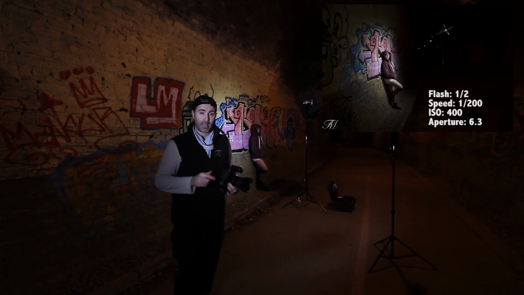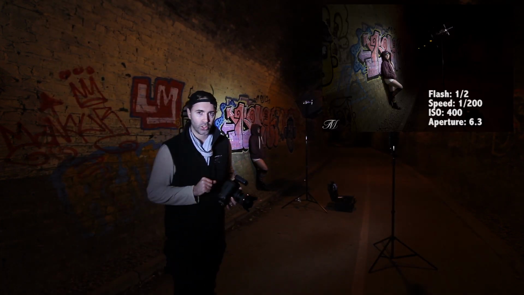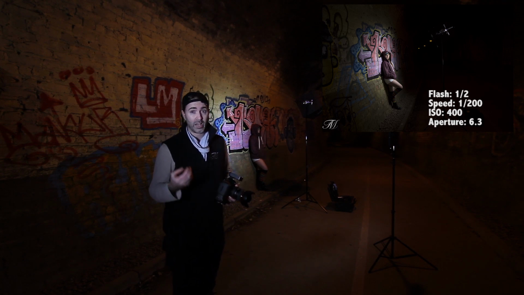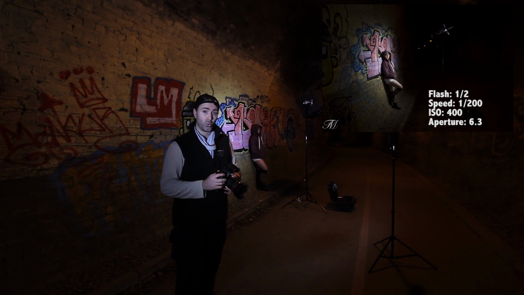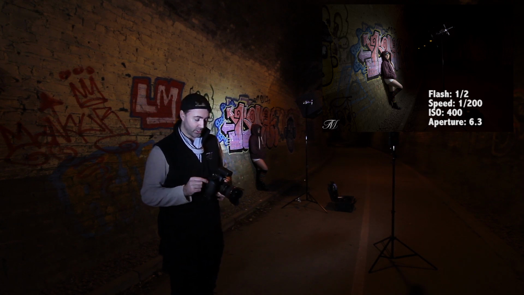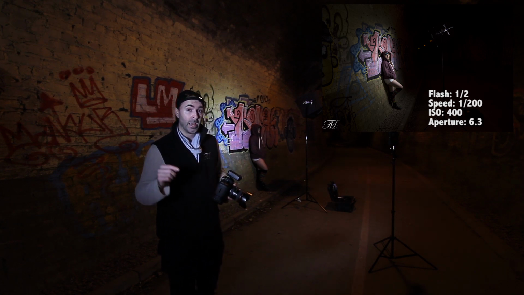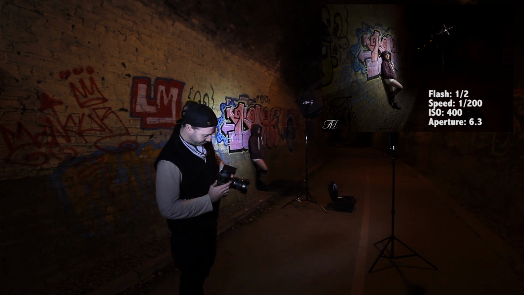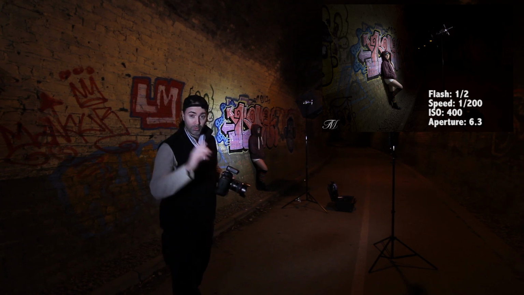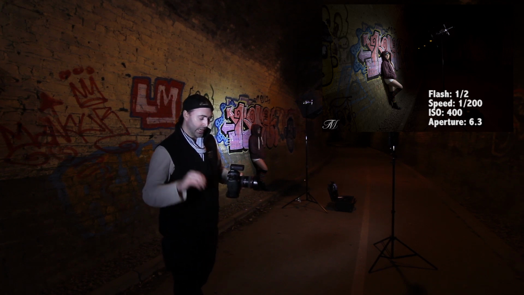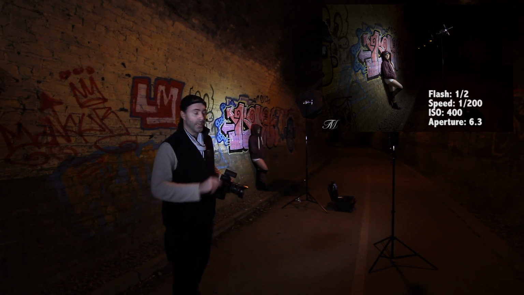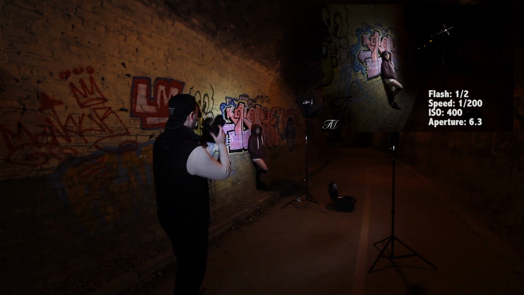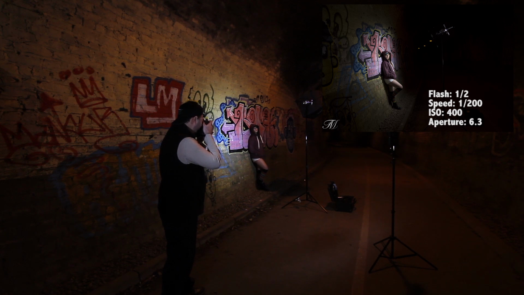Now I'm going to slow down my shutter speed, and really illustrate the effect. I'm going to go to 1/25th of a second. Bear in mind, I was at 1/200th of a second, and I'm now slowing down to 1/25th of a second. So let's do this. 1/25th, and I'm not changing my aperture, it's still 6.3, and I'm not changing my ISO, it's still 400, and I'm not changing my flash power, which is at half power. I take the same shot, 24mm focal length.